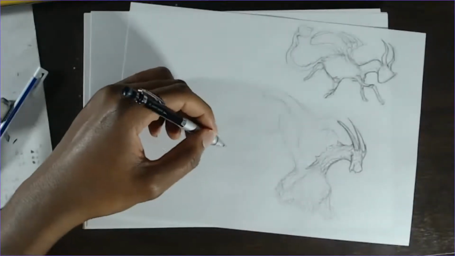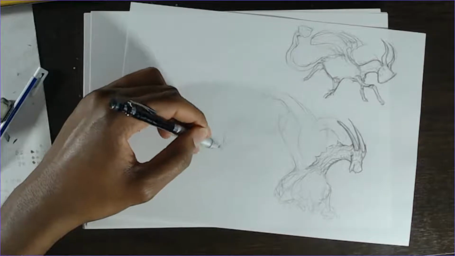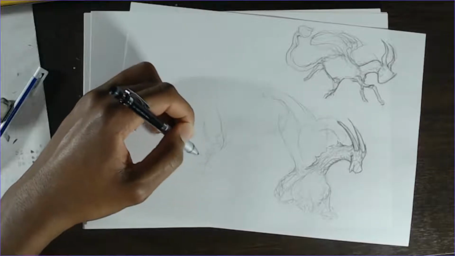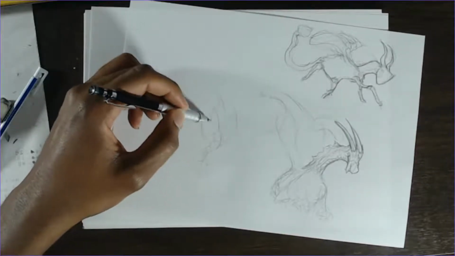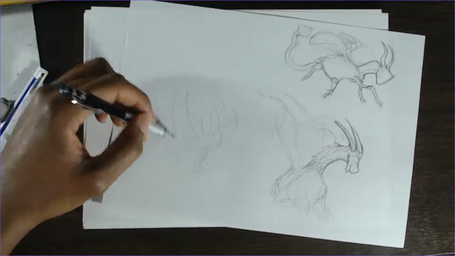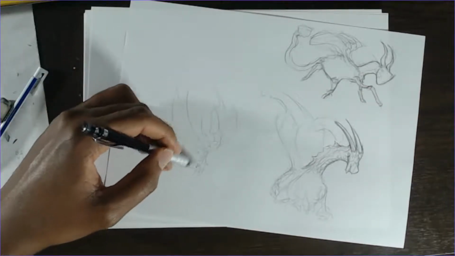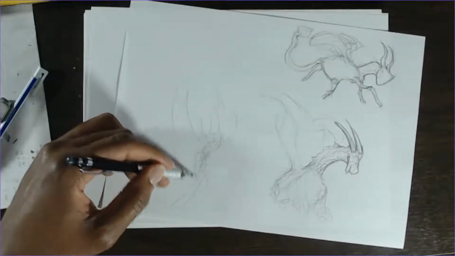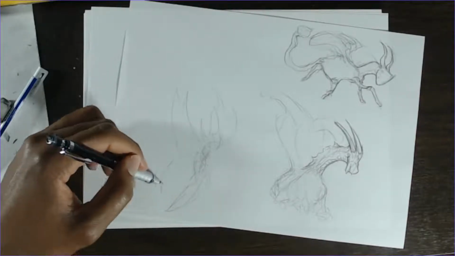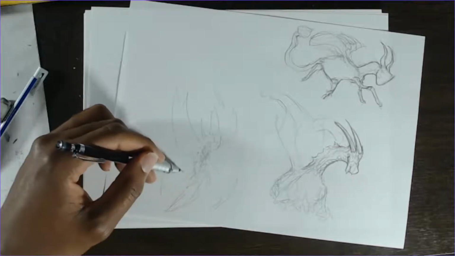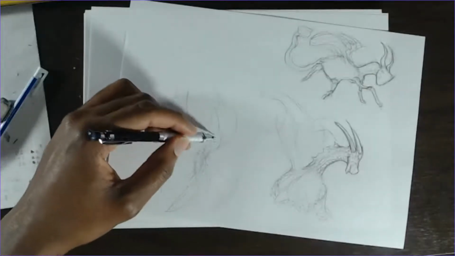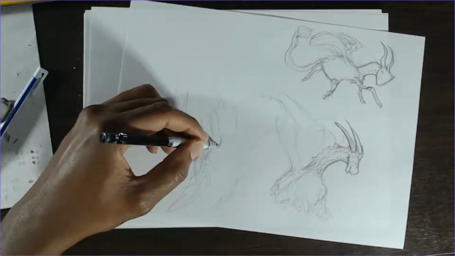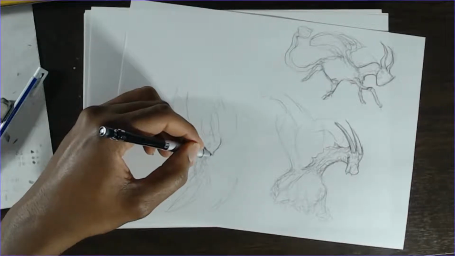Give him a really thick chin, and this leg. So this is the dragon.